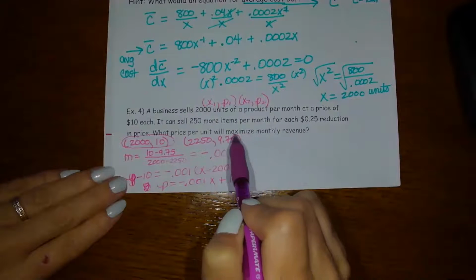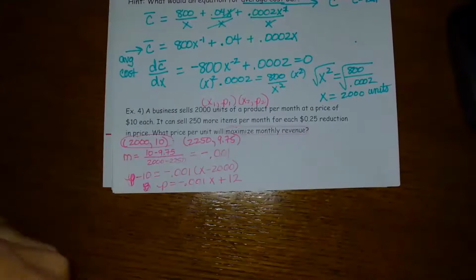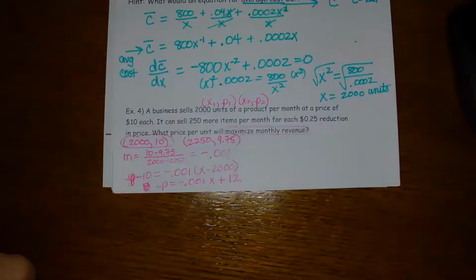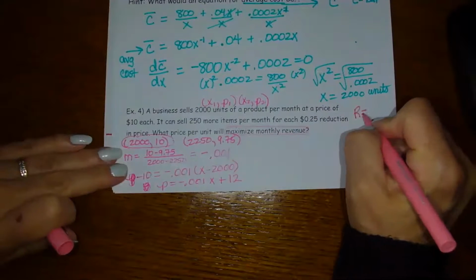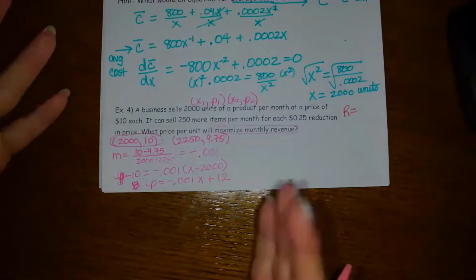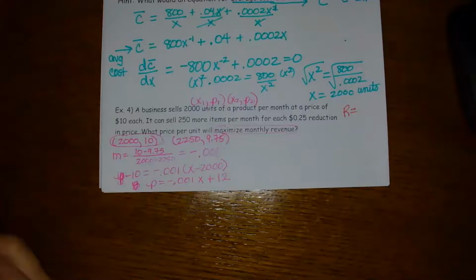But what are we trying to do? Maximize what? Monthly revenue. So what is the revenue equation? R equals what? Well, when you have little p, what does R equal?